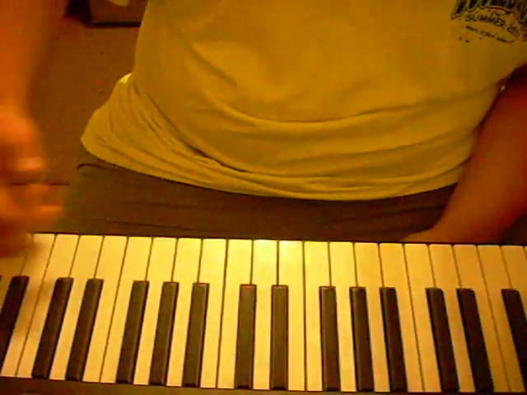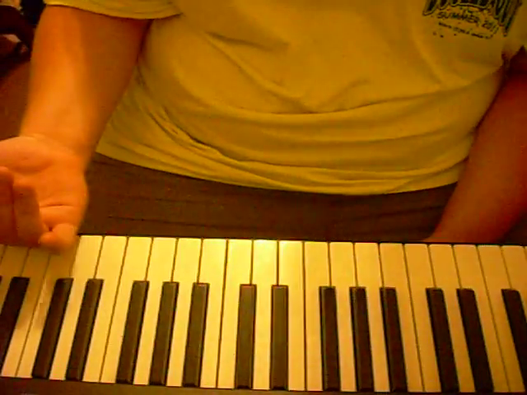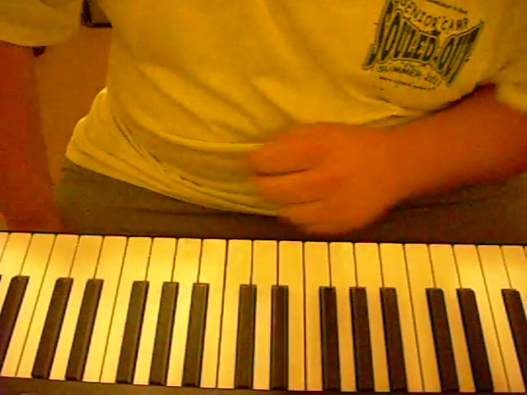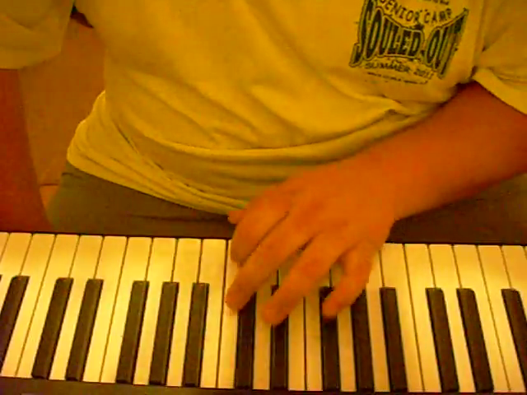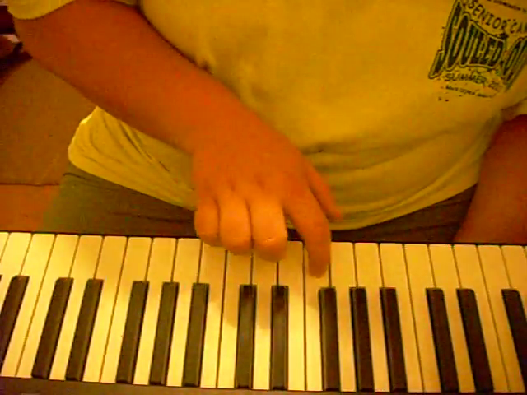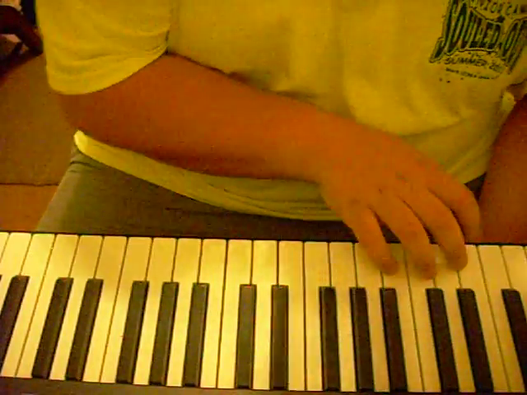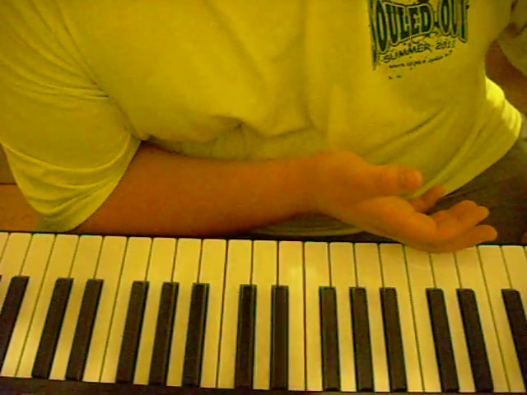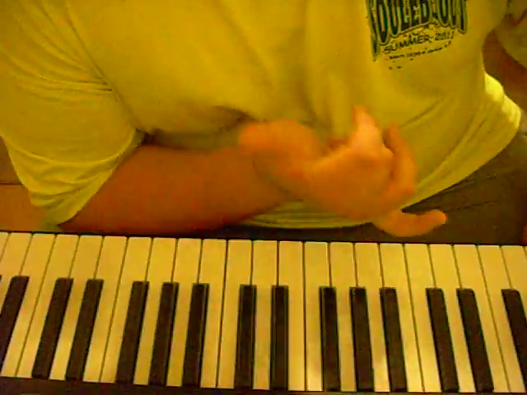So you'll be going this way, up that way. As you go up, it gets higher. You can tell the notes are getting really high. When you go down, it gets lower. So down is low, and up is high.